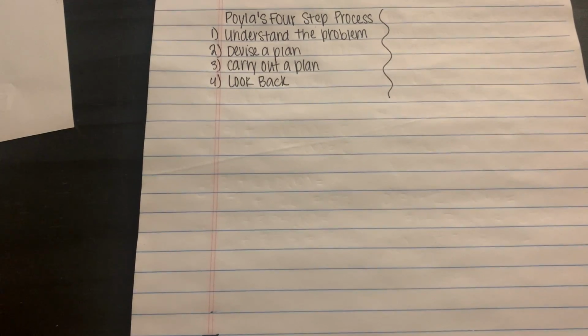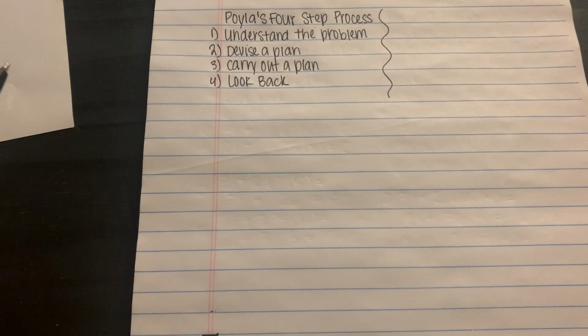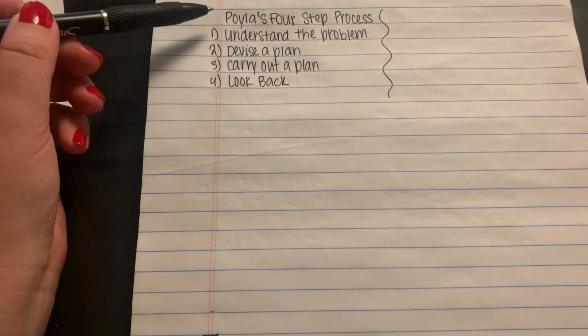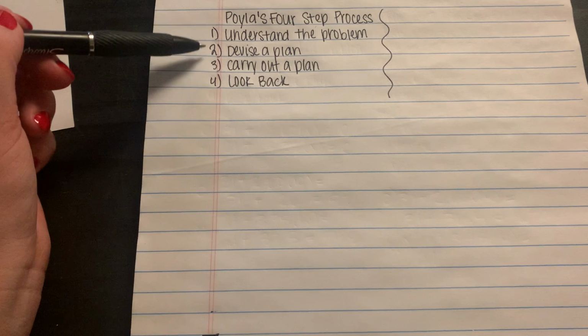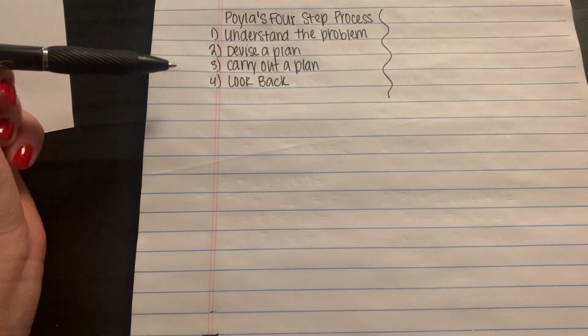Hi everyone, my name is Miss Jackson and today we're going to be working through a problem using Polya's four-step process. And before we do anything, let's just go over the 4 steps in that process.